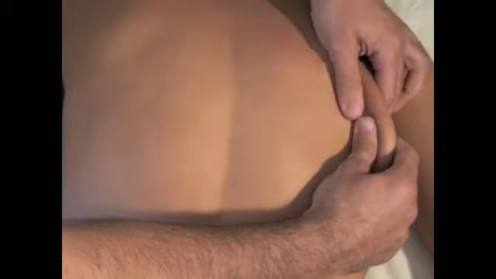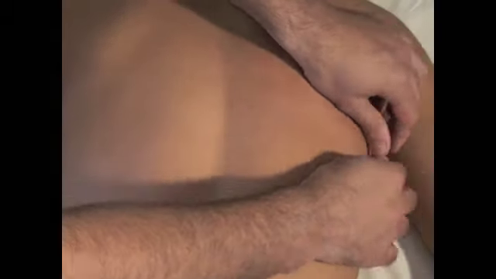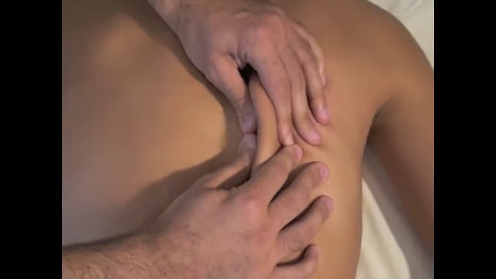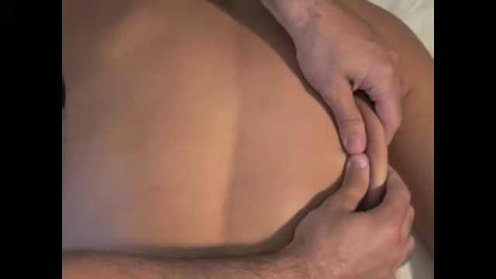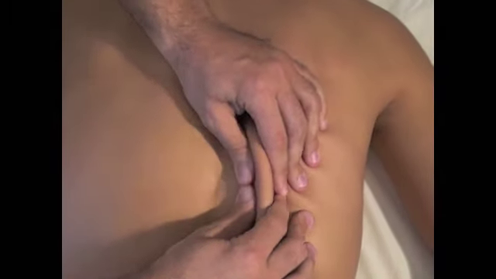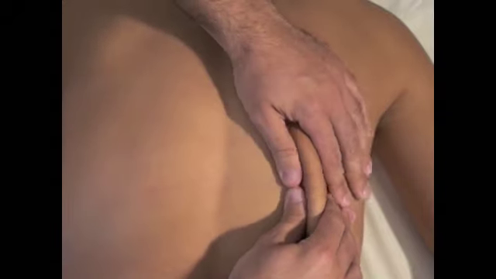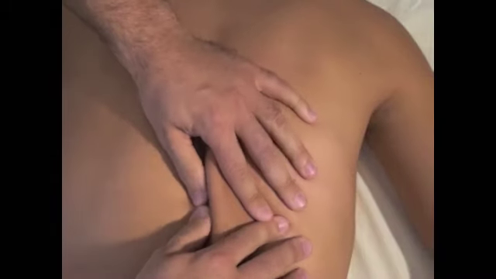I shot this just to show you how to roll the skin. You start from the spinal cord and you roll all the way down. I'm working on the right side of my model. When I pinch the skin, notice that I start from the spinal cord. I don't start from the left side of the spinal cord.